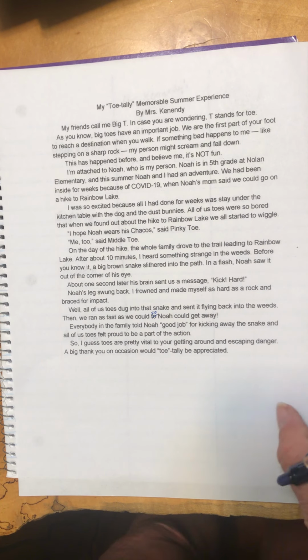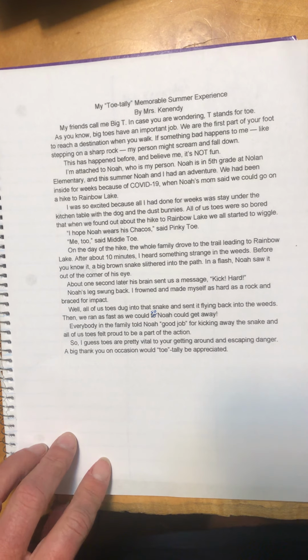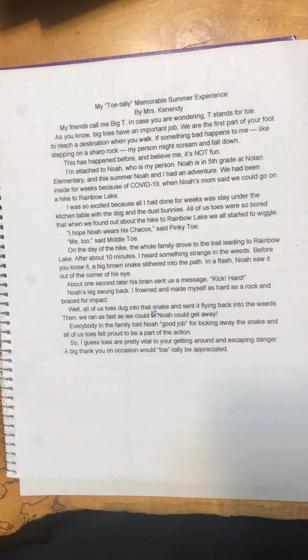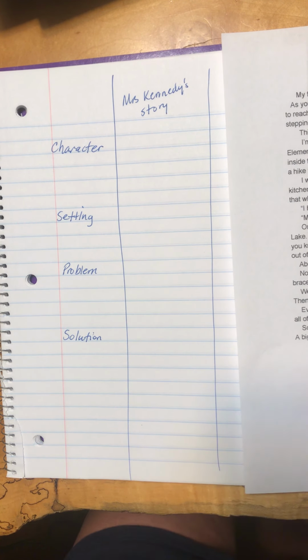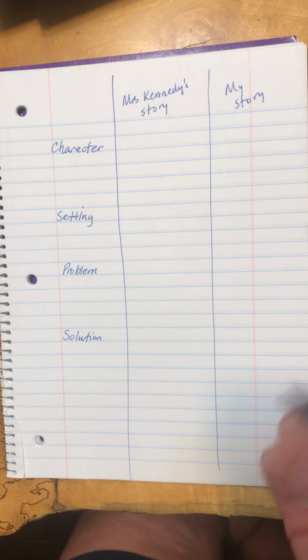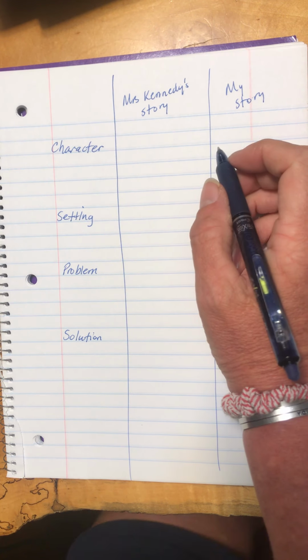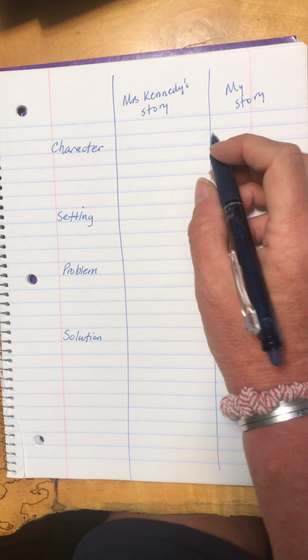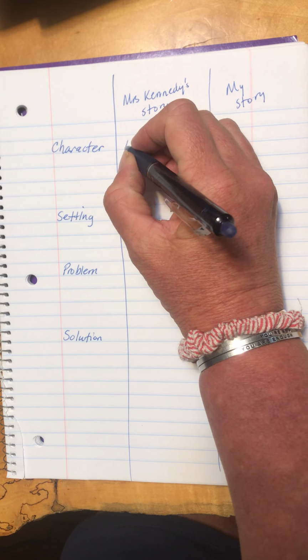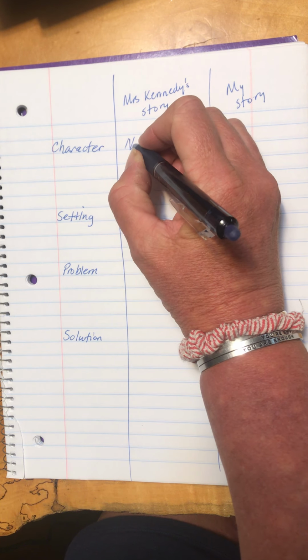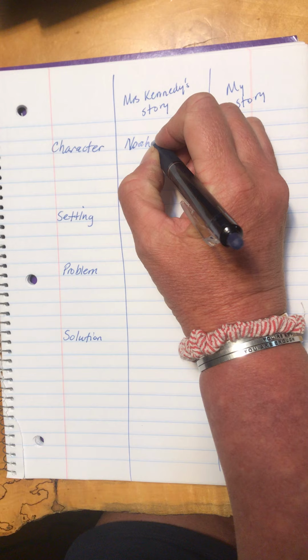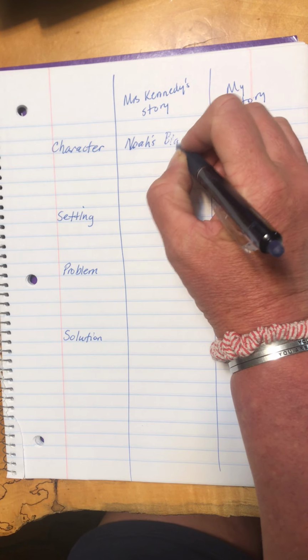So as you can see, my story had a lot of the story elements that you hopefully learned in 4th grade. So let's go through the chart and think about these things that are on our chart. The first of all is the character. Who is the main character in my story? Right, it was Noah's big toe.